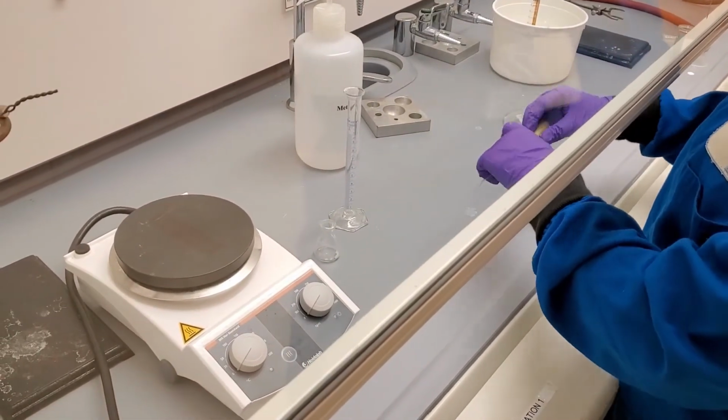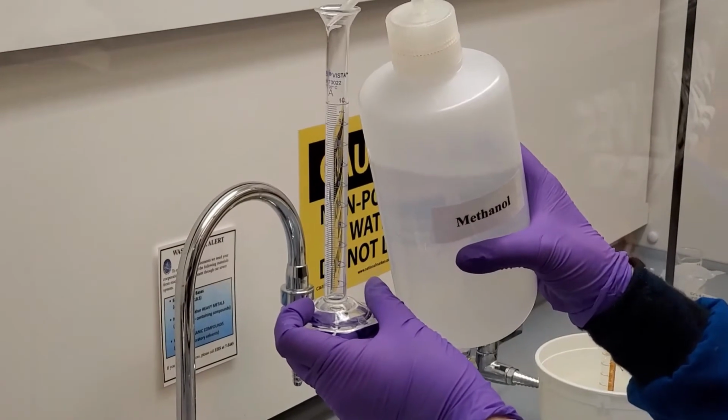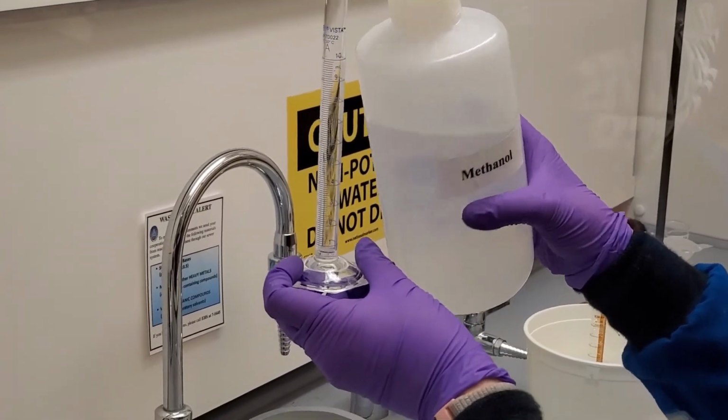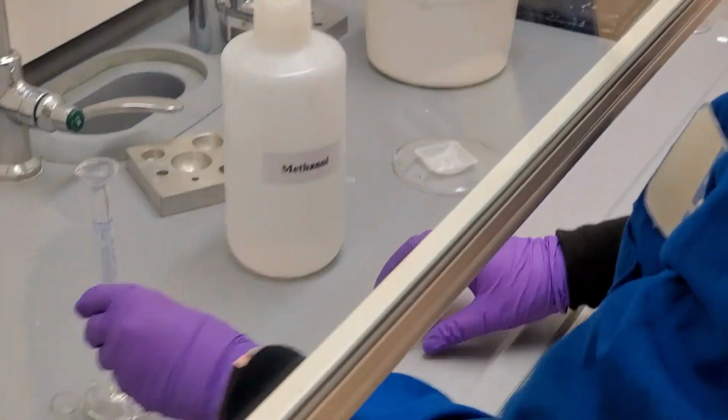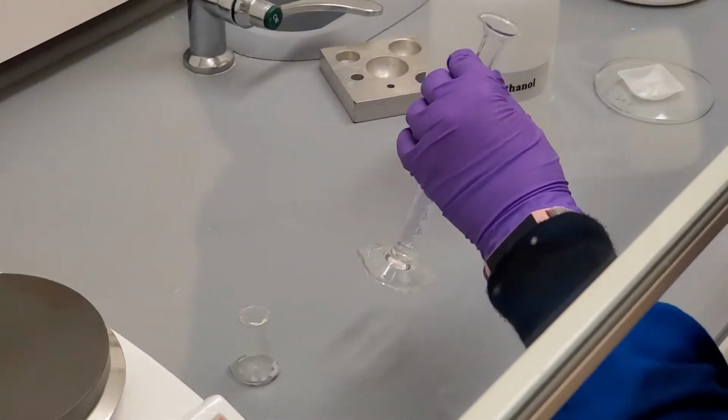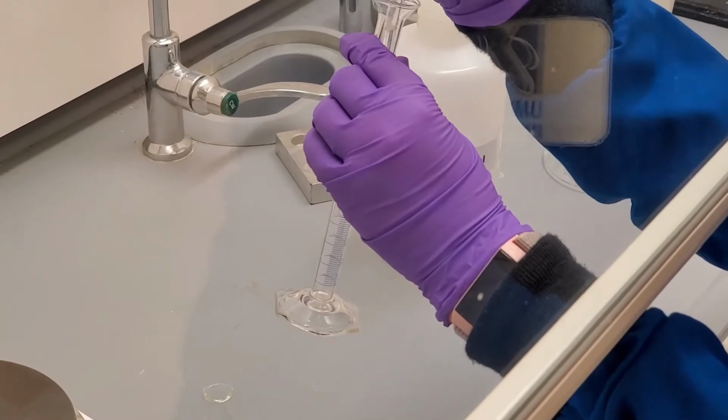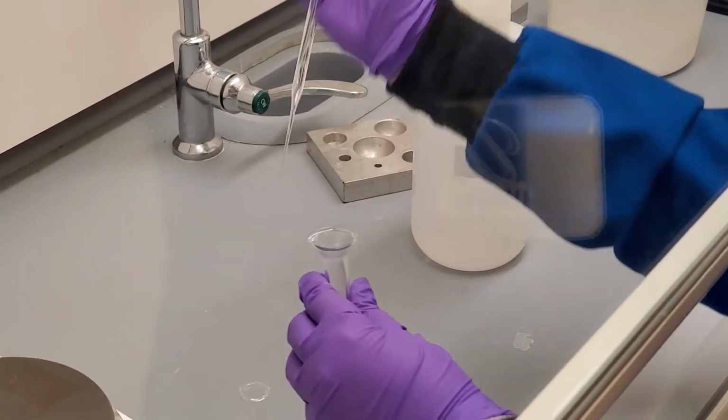We bring our solid materials to the hood so that we can prepare the reaction vial and start our reaction. We measure out 0.5 milliliters of methanol in the graduated cylinder. We use a Pasteur pipette to transfer the solvent to the reaction vial. We swirl the mixture to dissolve the camphor.